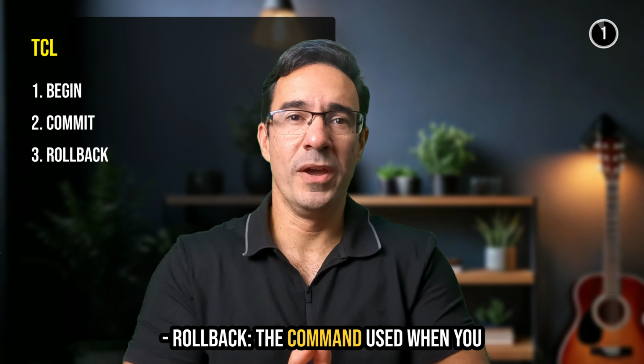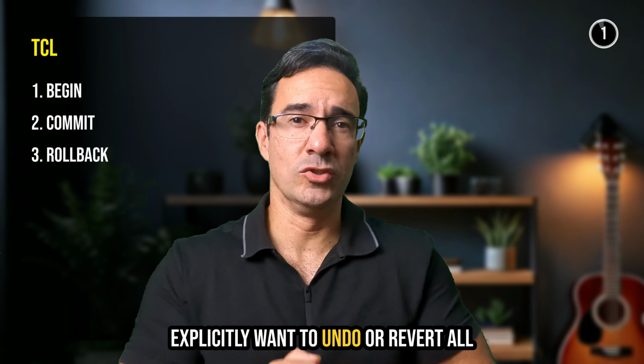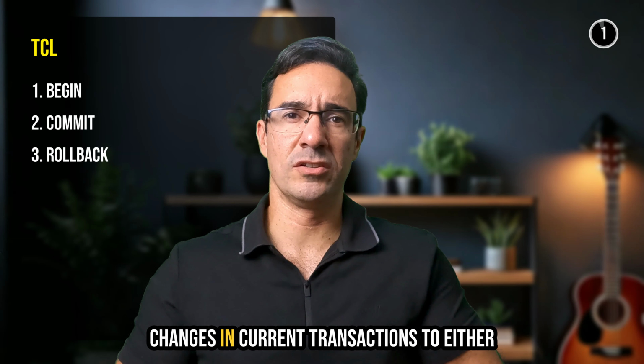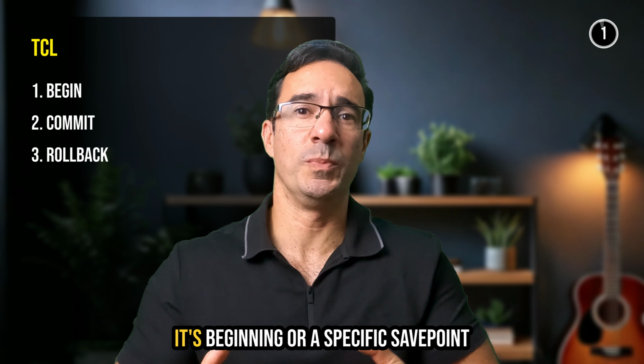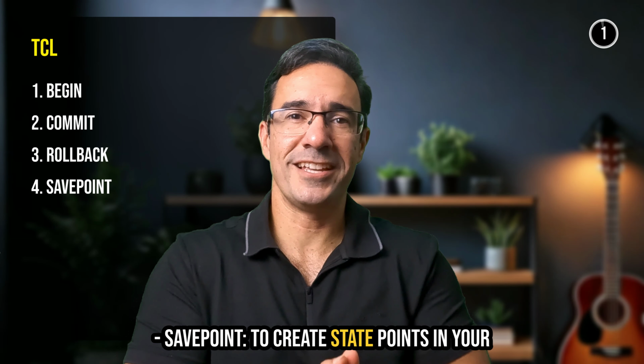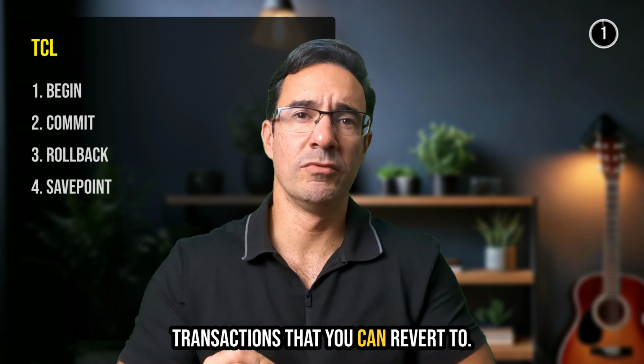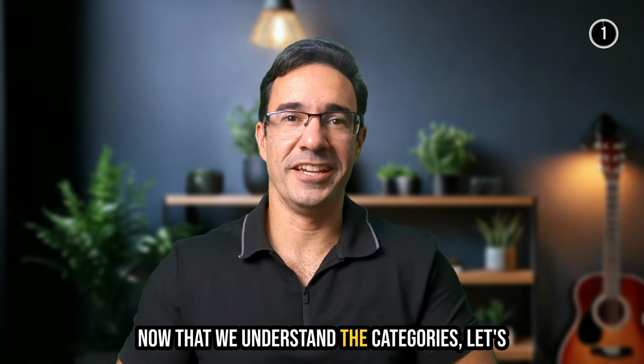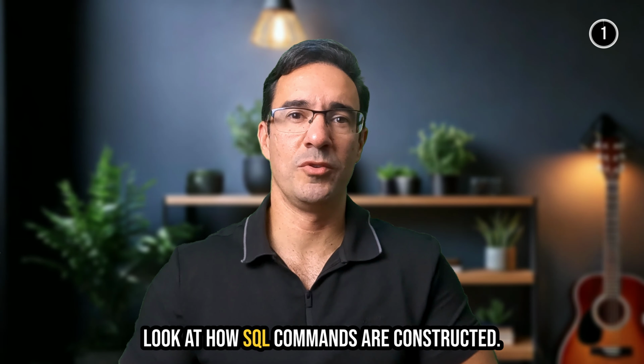Rollback. The command used when you explicitly want to undo or revert all changes in current transactions to either its beginning or a specific save point. Save point. To create state points in your transactions that you can revert to. Now that we understand the categories, let's look at how SQL commands are constructed.